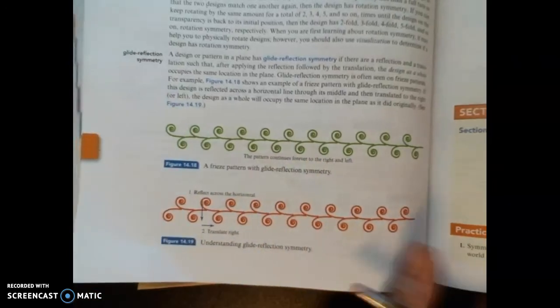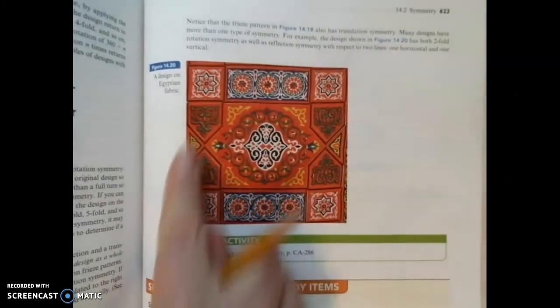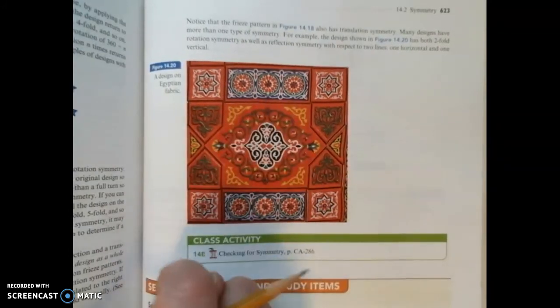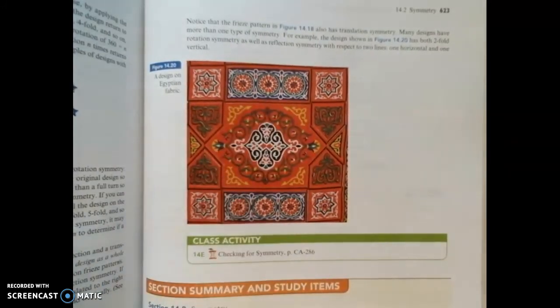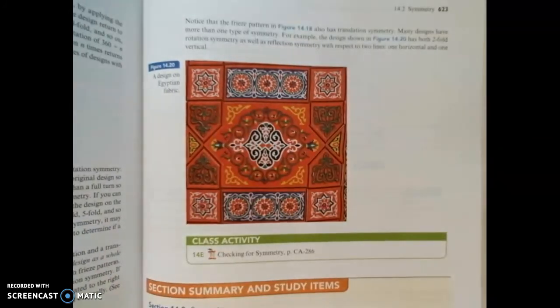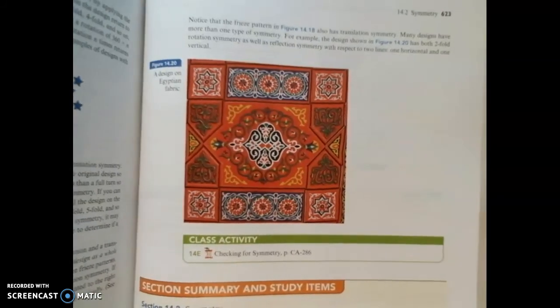And again, a lot of times you see this stuff in real life, like quilts and art and things like that. You'll see a lot of symmetry. So here's an example of some fabric which has lots of symmetry in it. So humans like symmetry. All right, so basically just turn in your notes to me and then do the square for lines of symmetry and axes of symmetry.